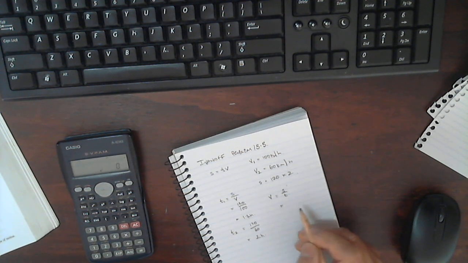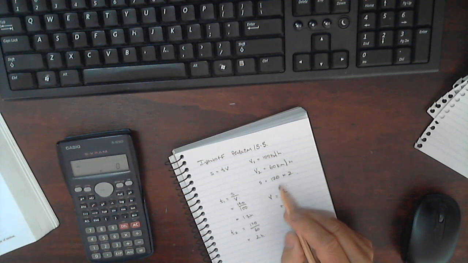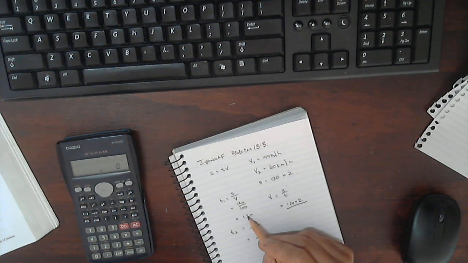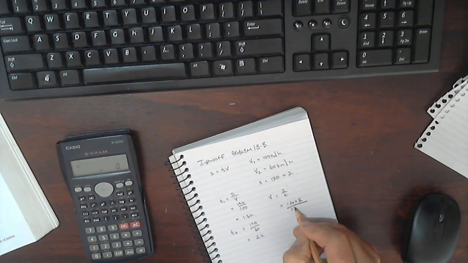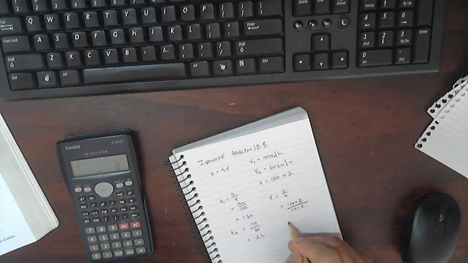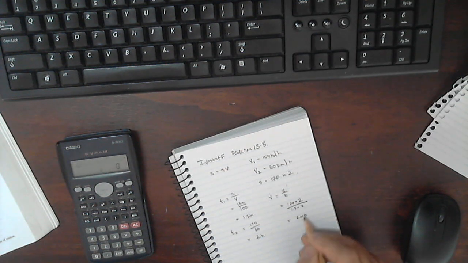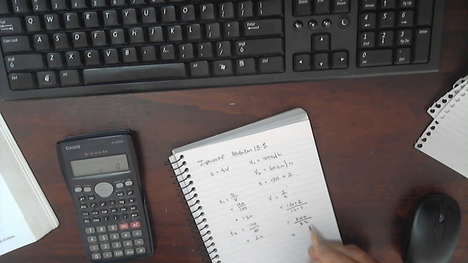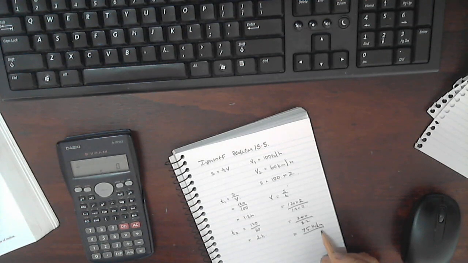Therefore we've got a total distance of 120 times 2, which we'll write like that for the time being, and the time is 1.2 plus 2, and that equals 240 divided by 3.2, which equals 75 kilometers per hour. And that's what the question is looking for.